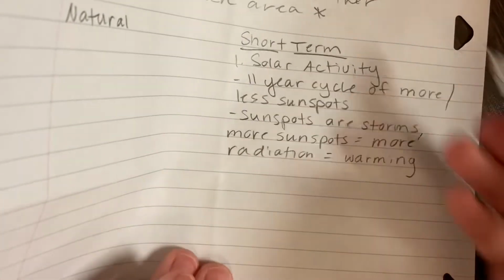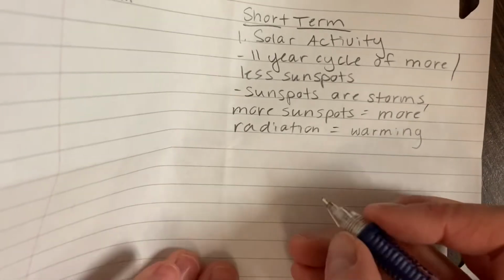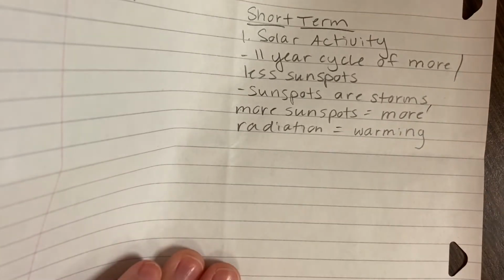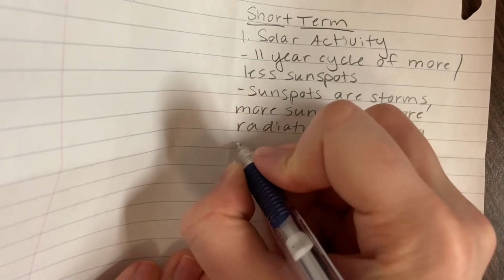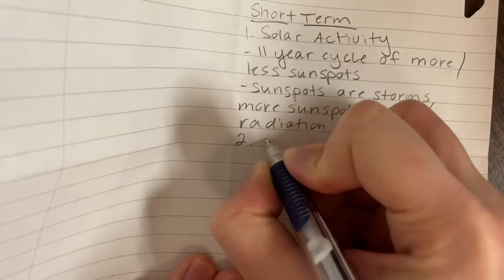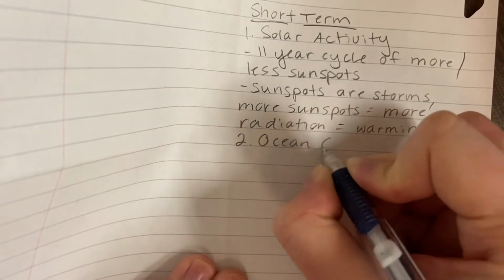Okay, and this just cycles. It's just the sun doing its thing, and so we get these 11-year chunks of time where there will be more or fewer sunspots, and that can influence global temperatures a little bit. Next, we'll do ocean circulation.